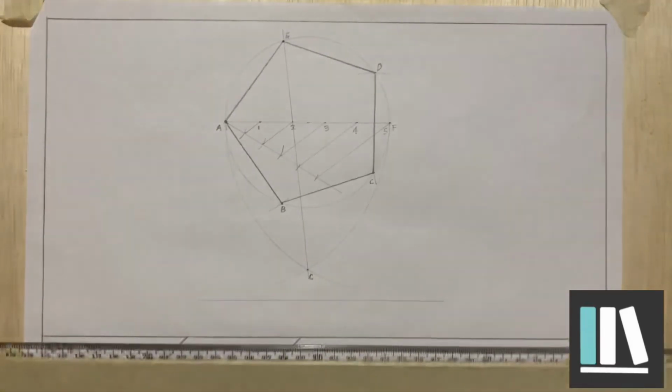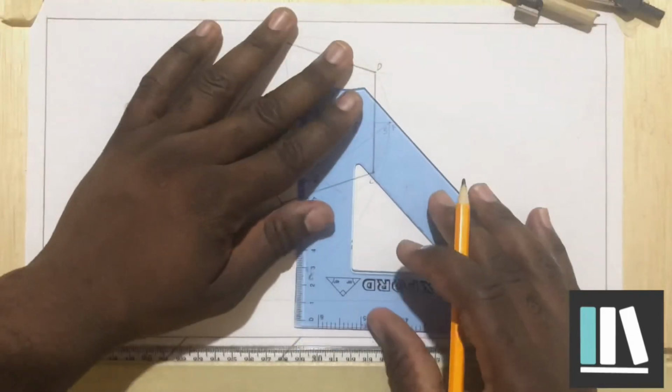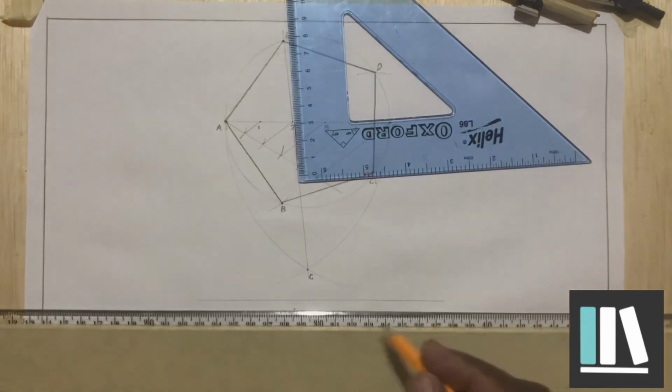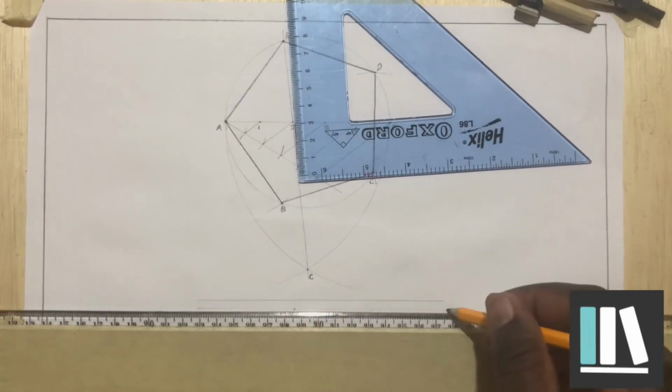Now I'm going to proceed to label what I have drawn, or to put a title to what I have drawn, or to put the measurements.